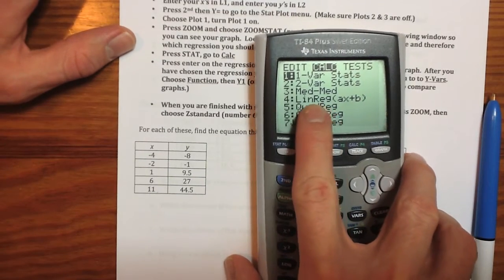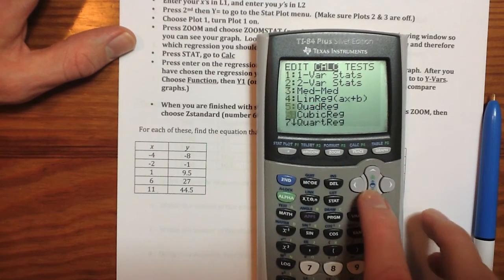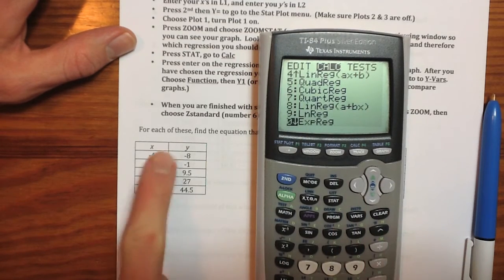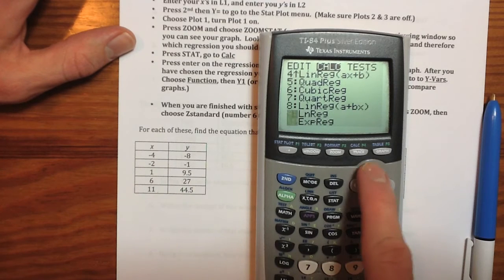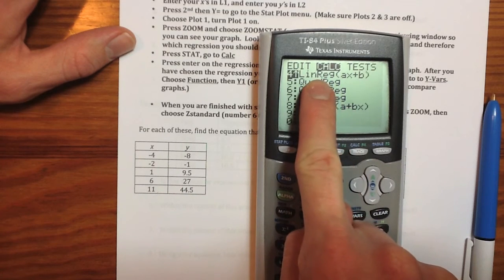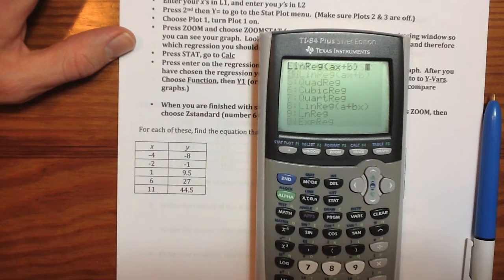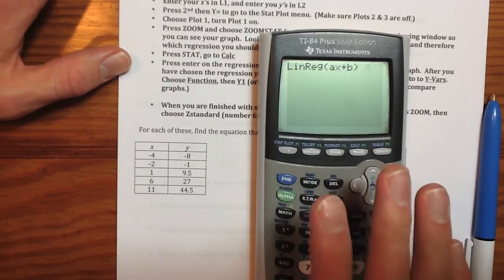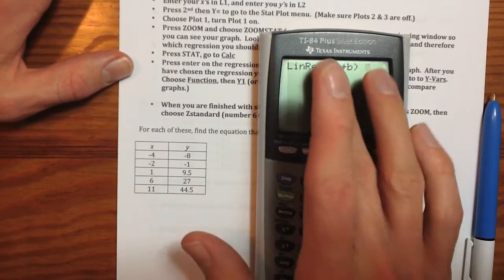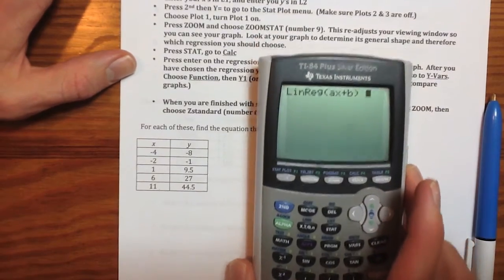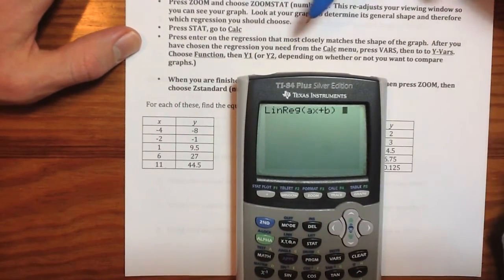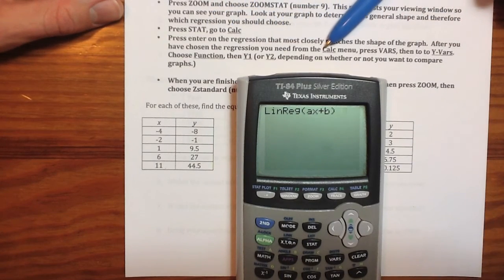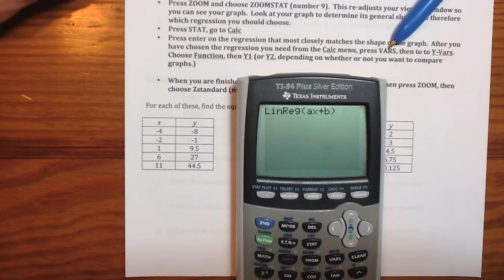We will either be using linear or we will be using exponential. For this problem right here, we decided it was linear. We're going to choose linear. It's number 4. Press enter on 4. Now, don't press enter again yet. By the way, if you have a newer calculator, your screen's going to look different at this point. But for now, we'll just go with this. We'll cross that bridge if we get to it. Press enter on the regression that most closely matches the shape of the graph. Done. After you've chosen the regression you need from the calc menu, press vars.